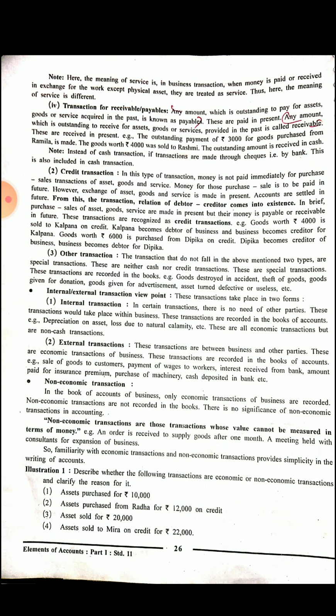Goods of rupees 6,000 purchased from Deepika on credit. That means the goods have been purchased. Now goods of rupees 6,000 are purchased from Deepika on credit. Now my dear students, look at this point. This is the opposite point. Goods are being purchased from Deepika.